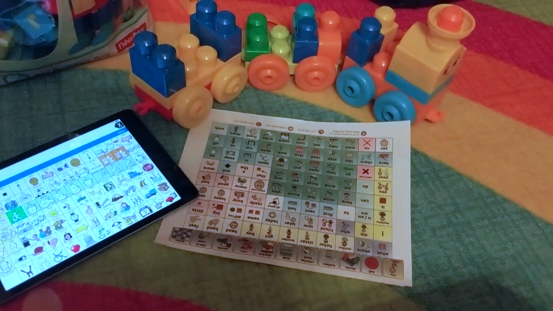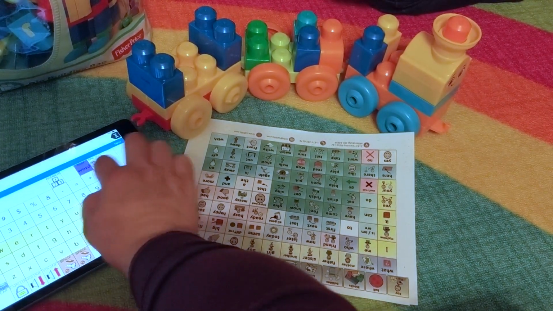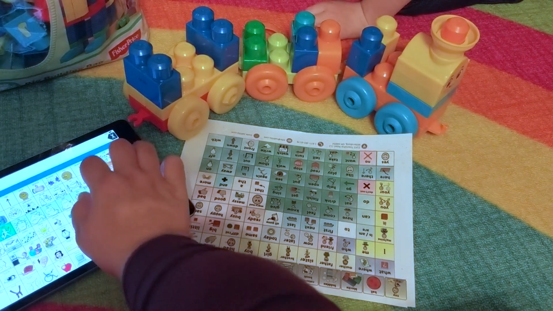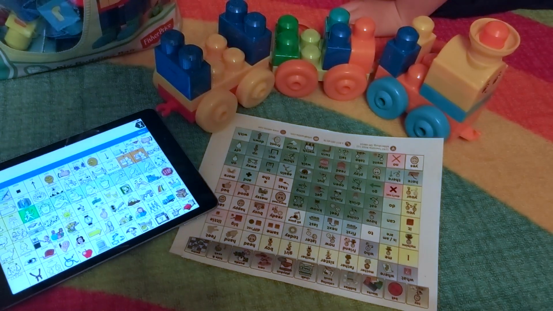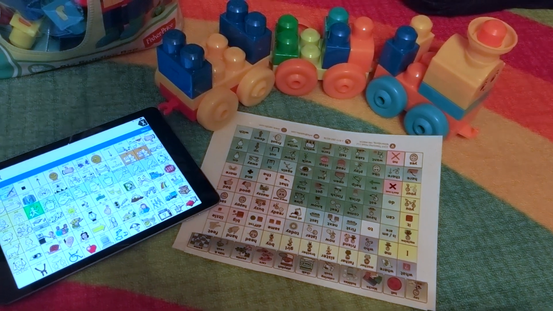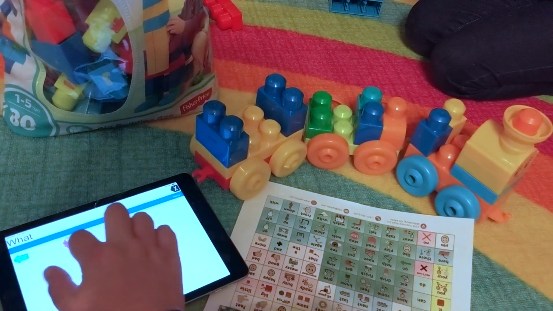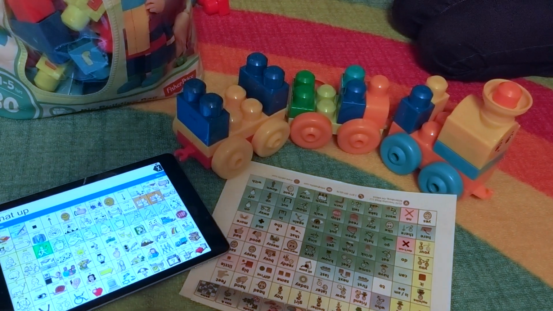So right now I'm going to ask my daughter, whoops, wrong one. What are you making right now? I'm going to see if I can make a tower. Oh, you like that idea? So are you going to build it up really tall and high?